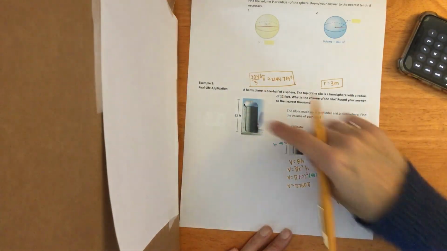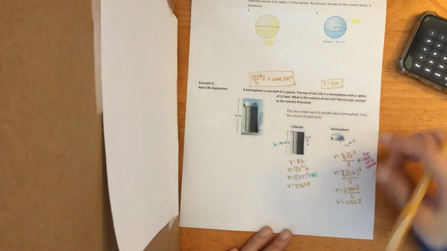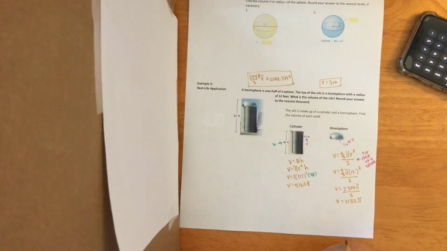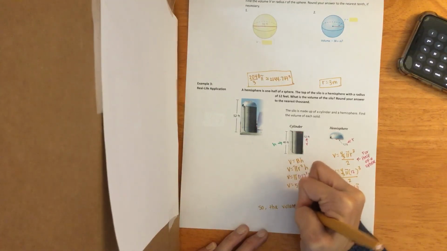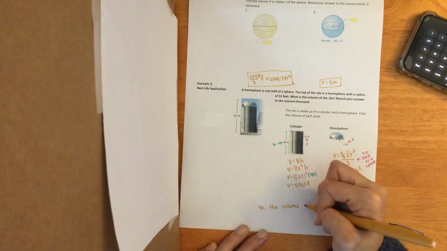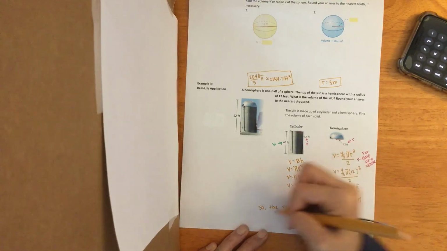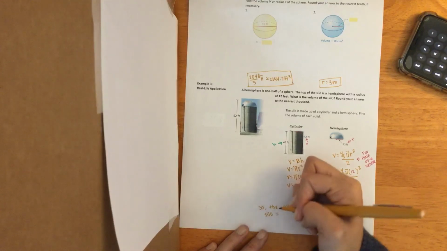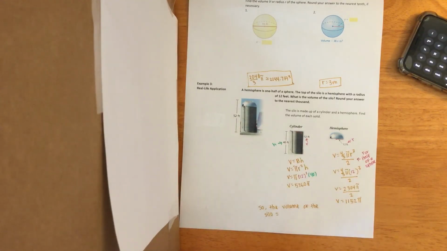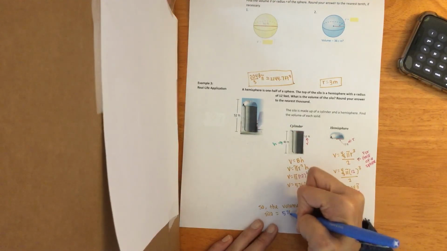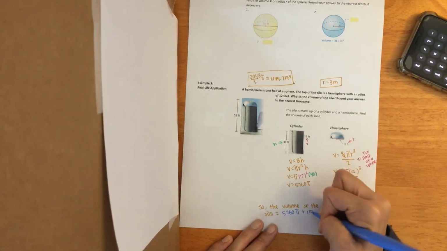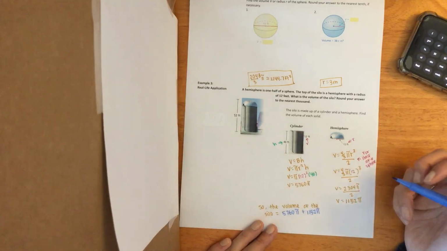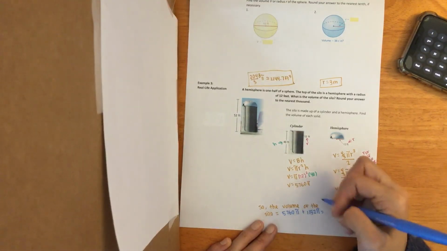So I have the volume of this portion, and I have the volume of this portion. Now all I have to do is add them together. So, I'm going to write this out for you. The volume of the silo equals, I'm going to write our answers here, 5,760 pi plus whatever this is, 1,152 pi.